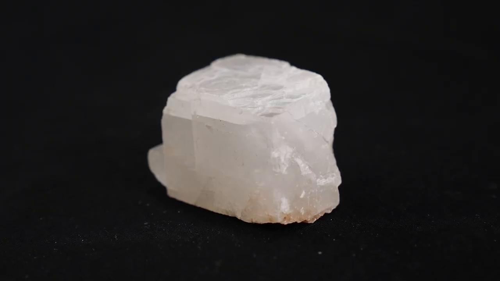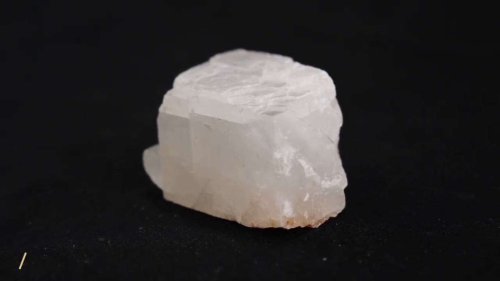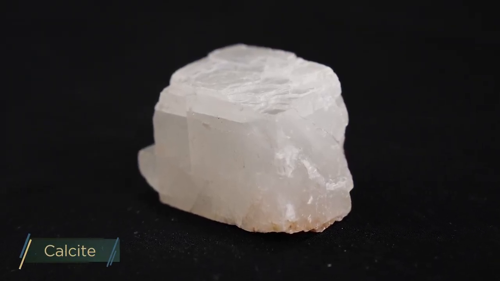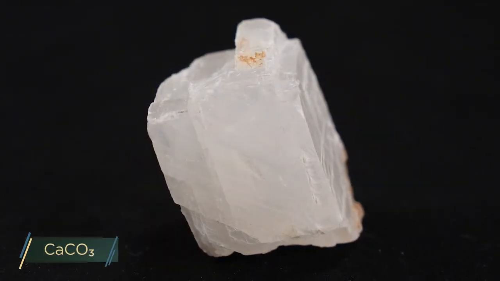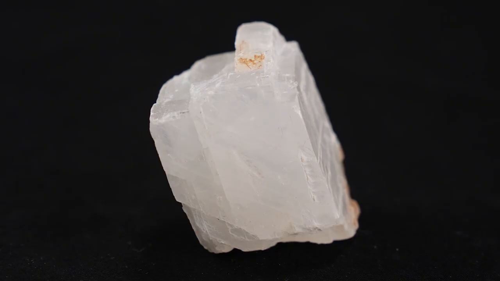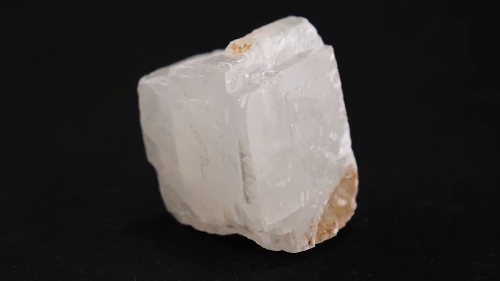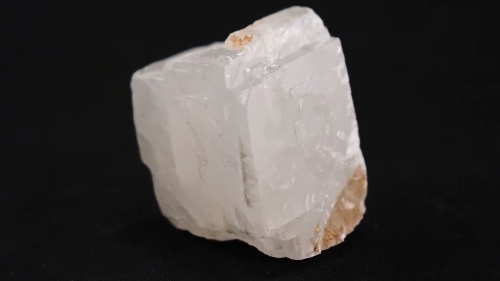What is limestone? Limestone is a sedimentary rock that forms in several different ways, but the chemistry is nearly the same. It's calcium carbonate, where carbonate means carbon with 3 oxygens, CO3. Here is the mineral calcite. It's the crystalline form of CaCO3, but when it occurs as a sedimentary rock, it's called limestone. And it has a number of different forms.